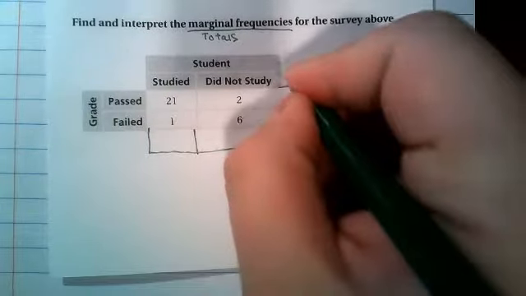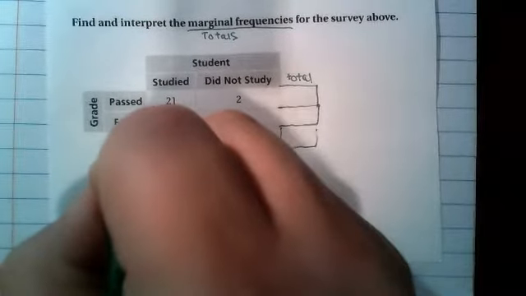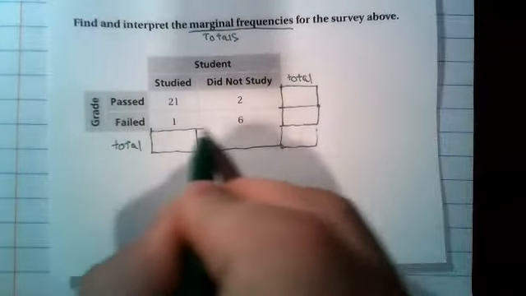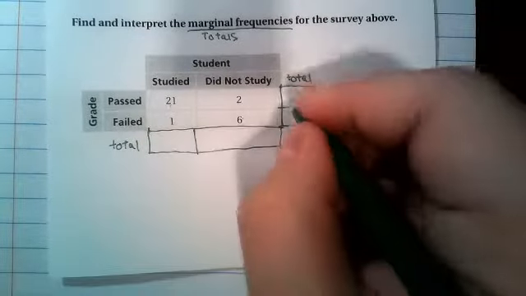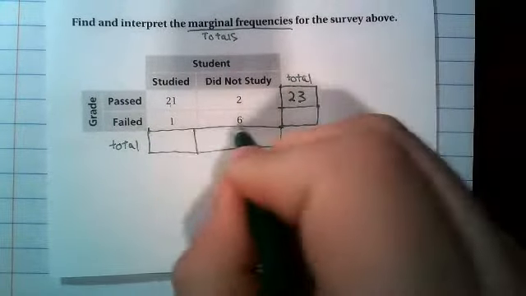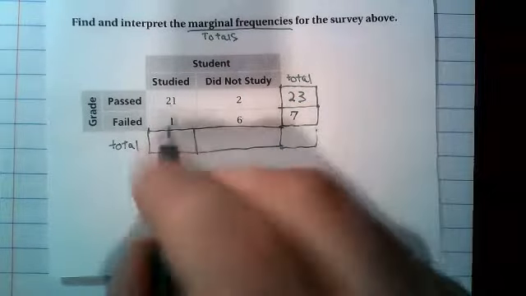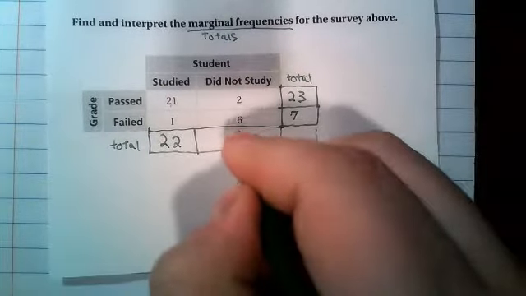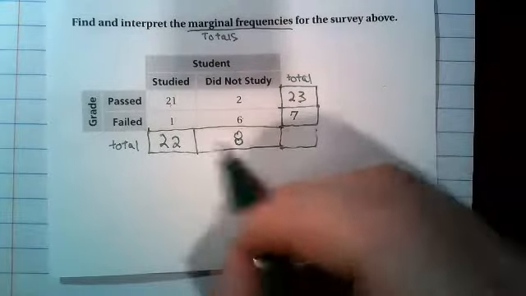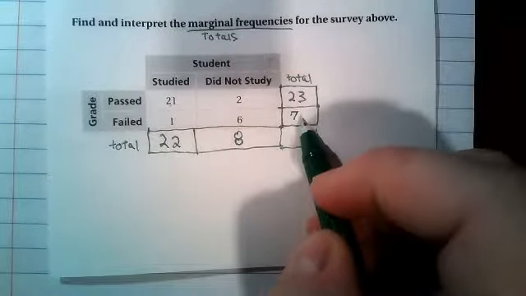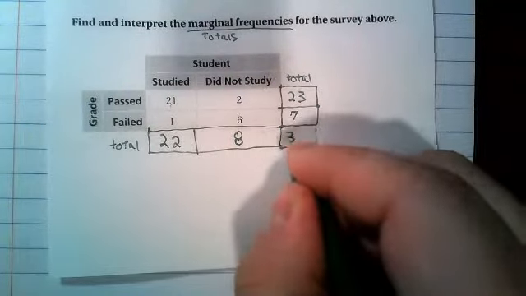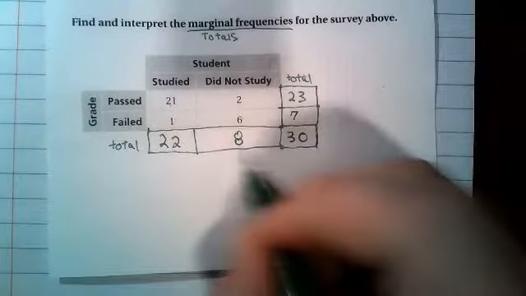And this is where I'm going to write my totals. Okay, so let me start writing them in. 21 and 2 makes 23. 1 and 6 makes 7. 21 and 1 makes 22. 2 and 6 makes 8. Now, if I did this correctly, that means that 23 and 7 should be the same as 22 and 8. And in fact, they are both 30. So I added everything together correctly.